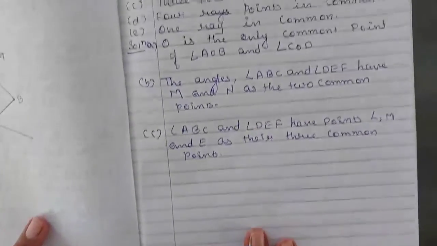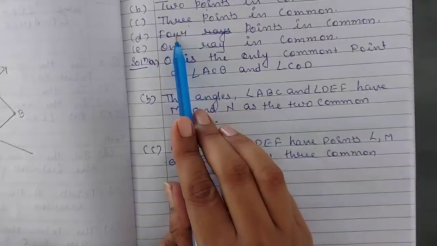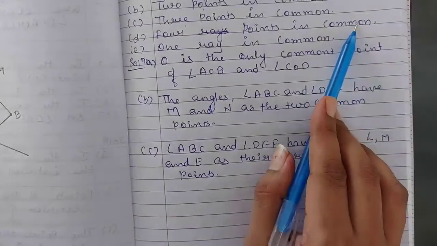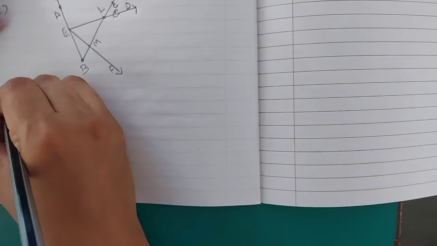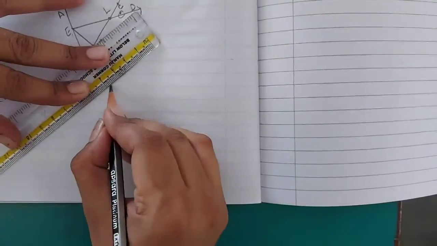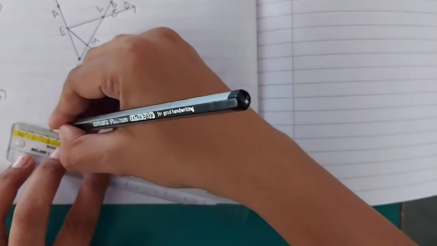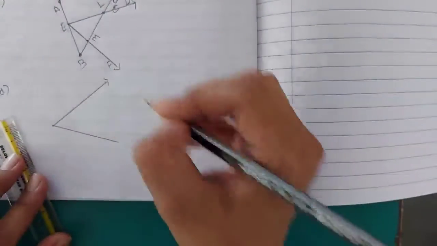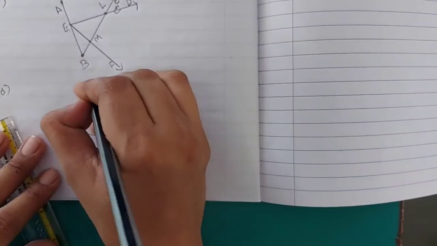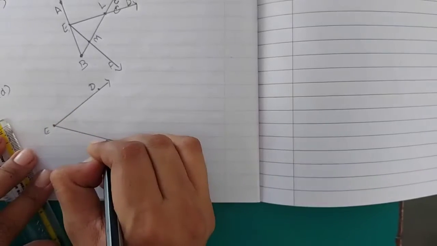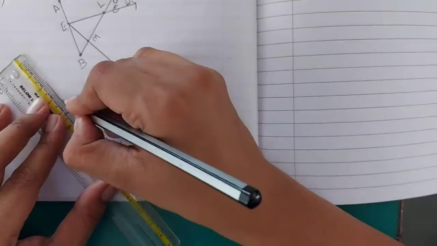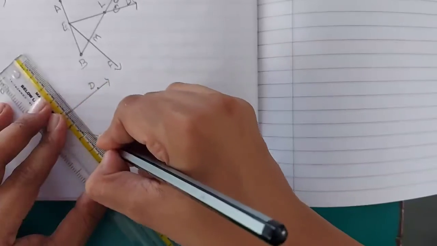Now question number D. In question number D it is asked for 4 points in common. So let us draw angles with 4 points in common. Students, here in question number D, we will first draw one angle and give a name to that angle. So here we have drawn an angle and let us name it D, E, F. Now students, let us draw another angle passing through these rays.